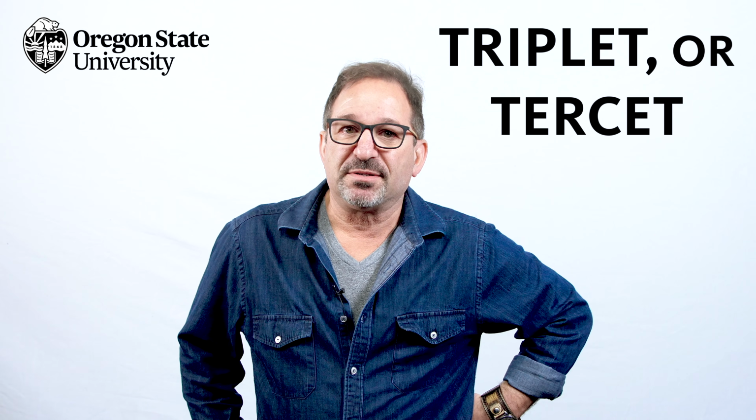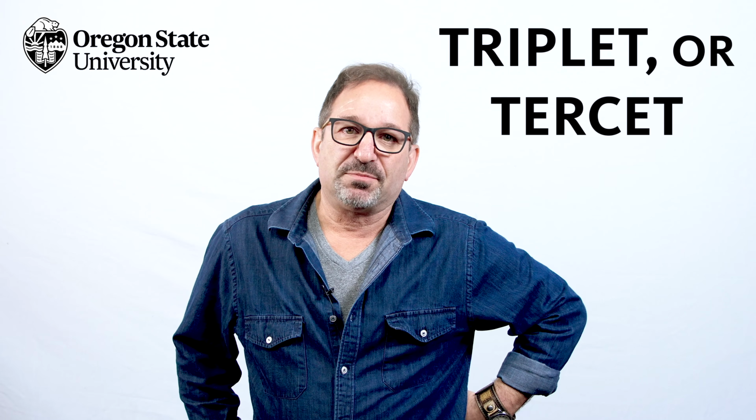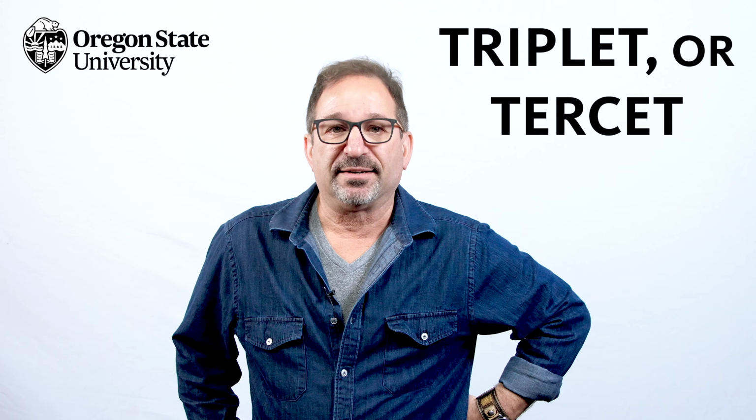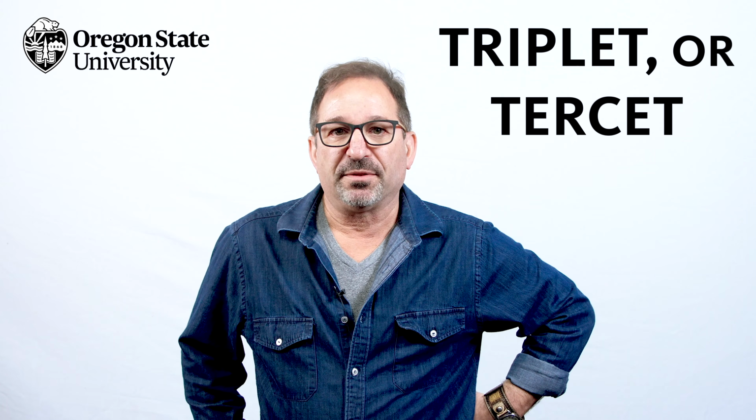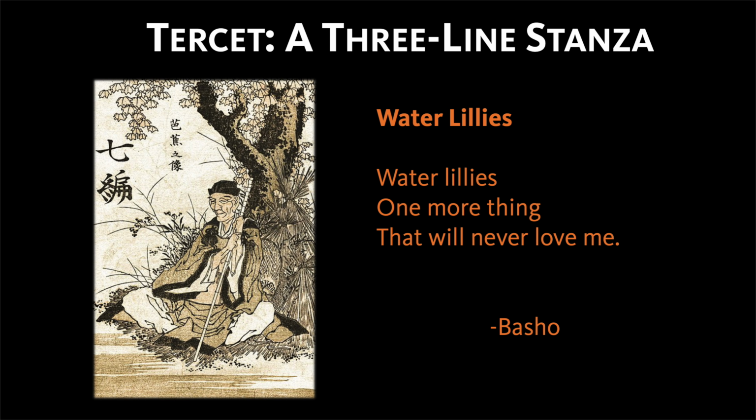A couplet is a very powerful stanza, but obviously there are others. A triplet is a 3-line stanza. It's mostly like a couplet with an extra line. Haiku are probably the 3-line stanza forms that most people recognize immediately. You know, something like: water lilies, one more thing that will never love me.